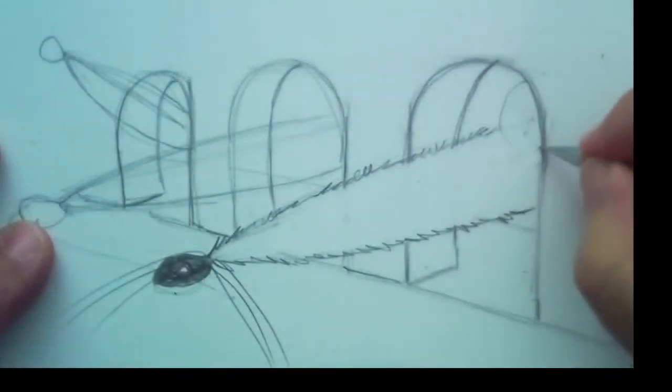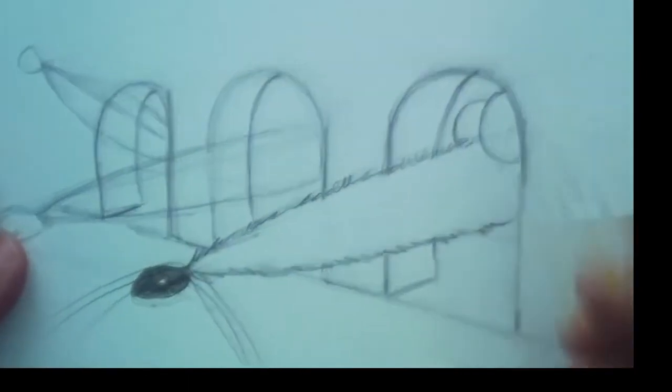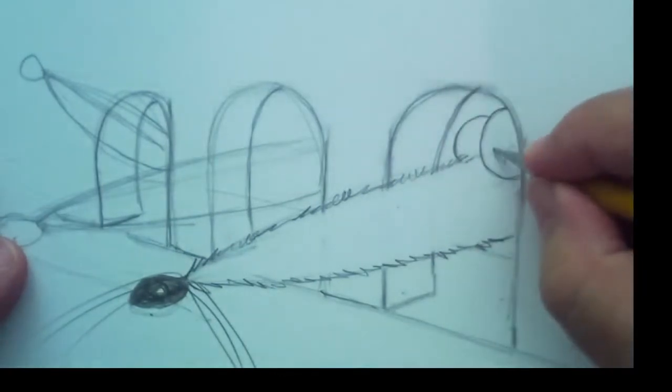You can see the edge of his eye. Look at this guy, he's looking out. See? Look at that. Isn't that cool? Then the back eye smaller. The back eye smaller. And then draw the pupil.